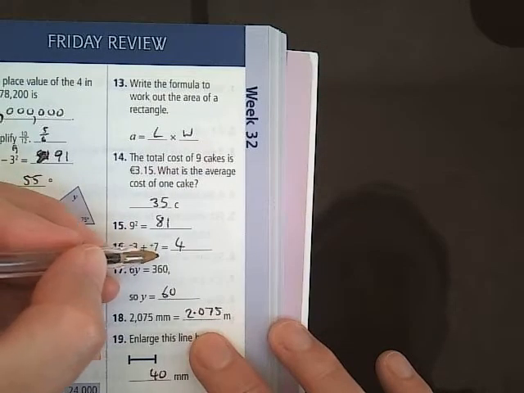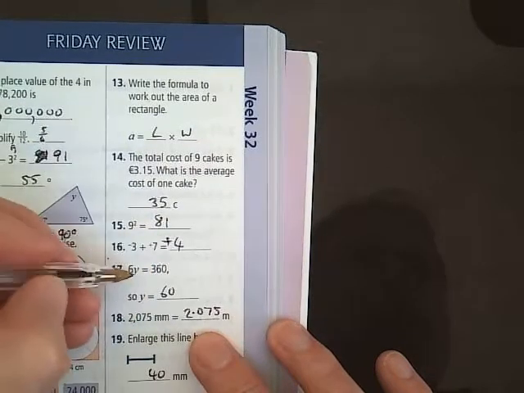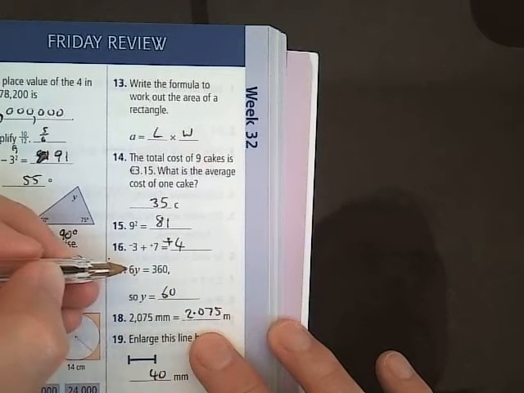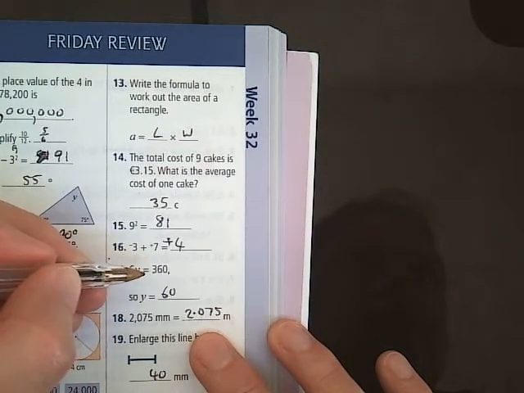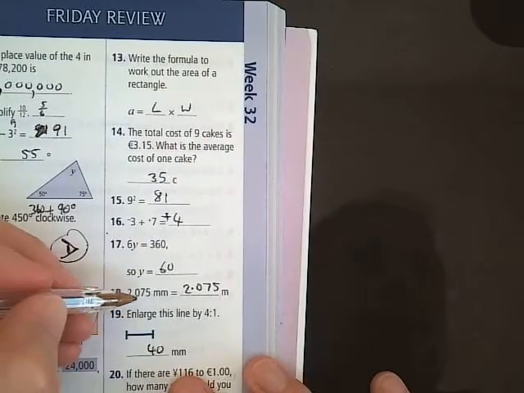Question 16. Minus 3 plus 7 is 4. You can just leave it at 4. Question 17. 6y is 360. So y equals, okay, well 6 by 6 is 36. So 6 by 60 is 360. Question 18.